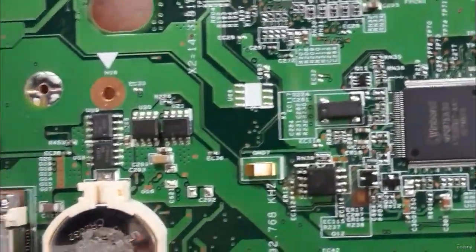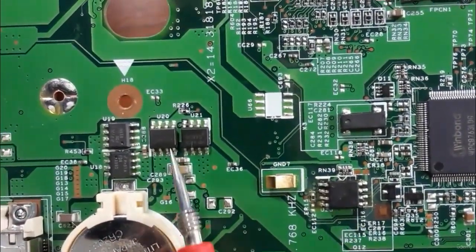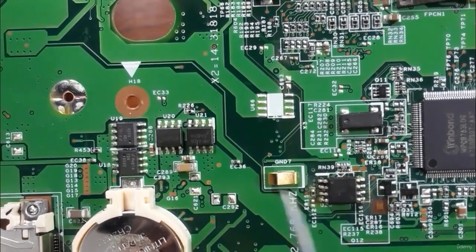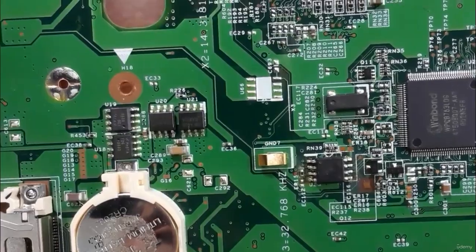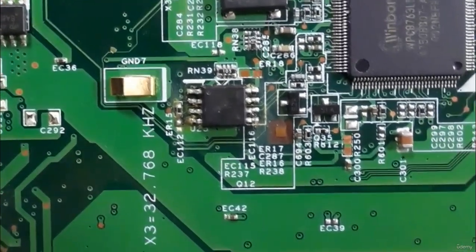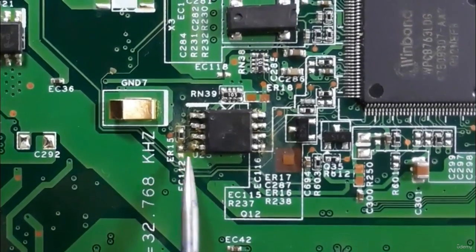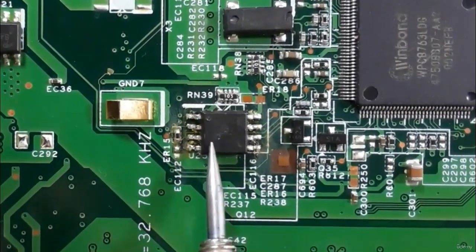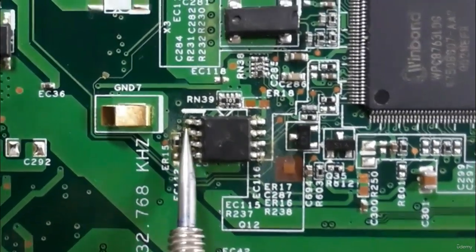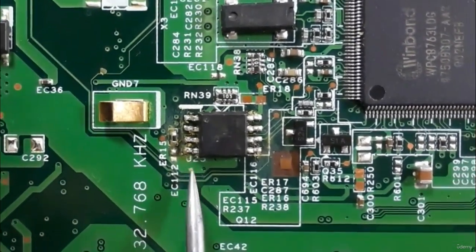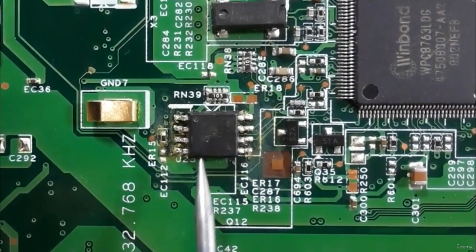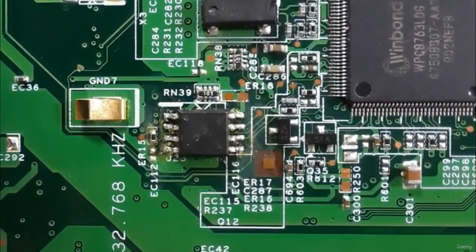Do you see the difference between the BIOS and ICs or MOSFETs? Do you see the difference? Always the BIOS is bigger. So this is the BIOS. It seems that this BIOS was already removed from the motherboard and reprogrammed. As you can see here, this is a new soldering. Here we have flux. So this BIOS is already reprogrammed.